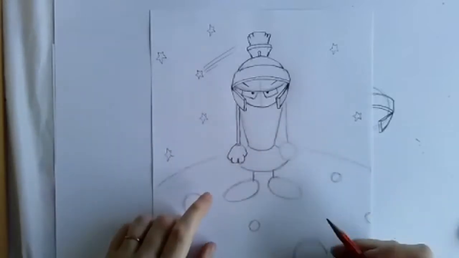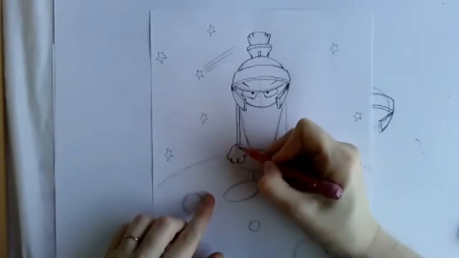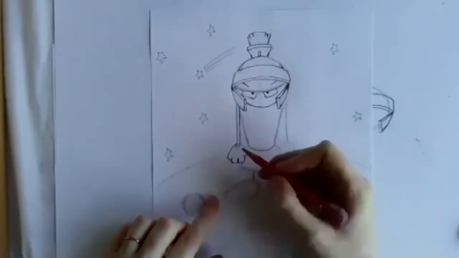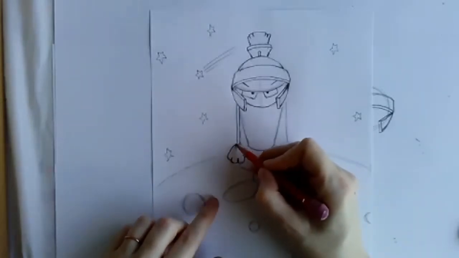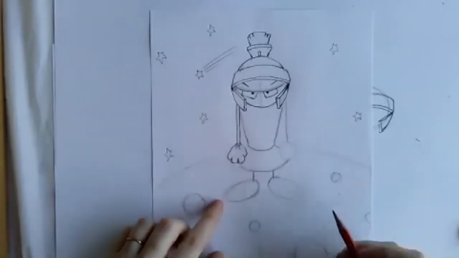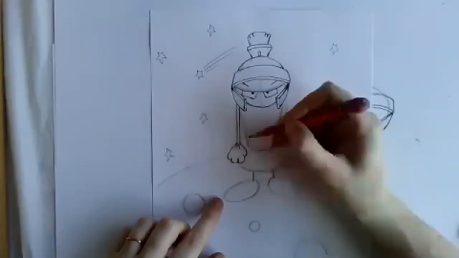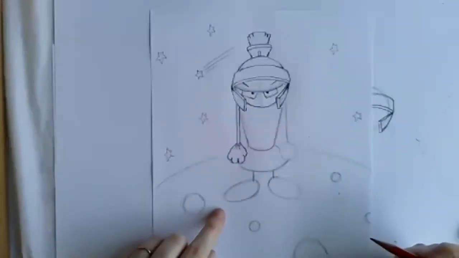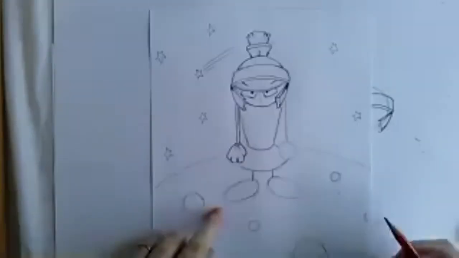And then I always like to do the 3 little lines coming down, 1, 2, 3, just to show that it's fabric. It's like he really has a glove on. So there's one arm. I'll do the other one on the other side.